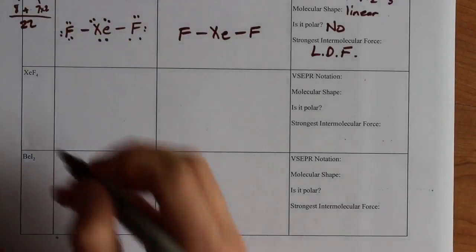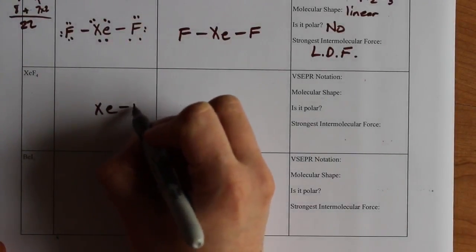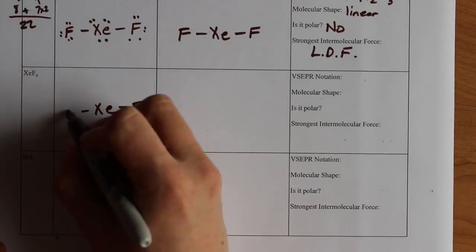Let's do XeF4. This xenon has 4 fluorines around it.